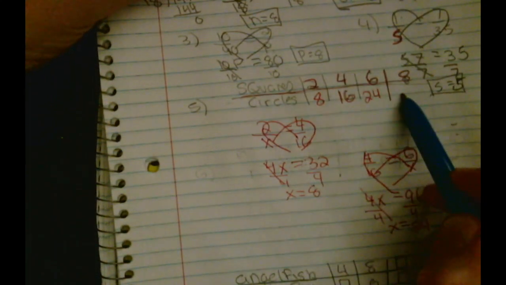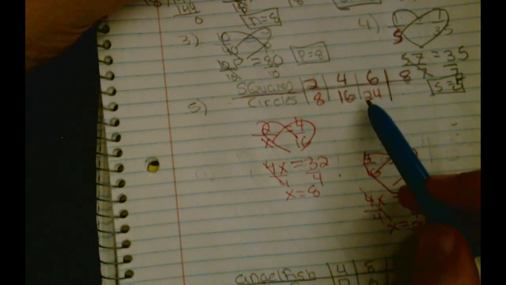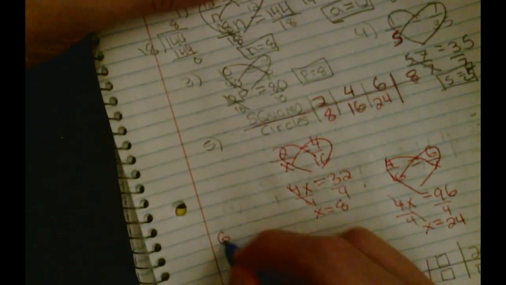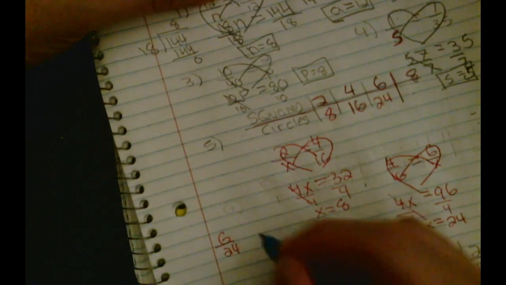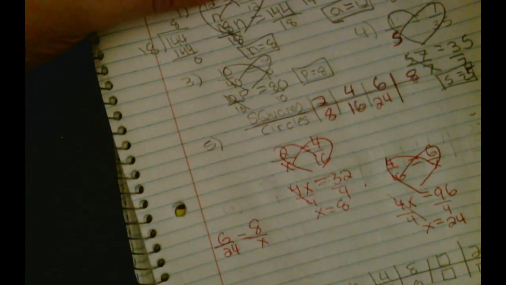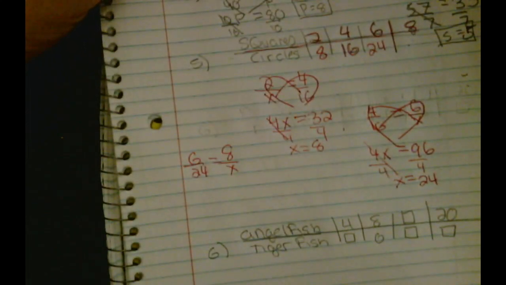We have one box left, and maybe you see the pattern. But to double check and make sure the pattern is correct, we're going to solve it just like we did these two other questions here. So we have 6 over 24 is equal to 8 over x. Feel free to pause the video and try this question on your own.